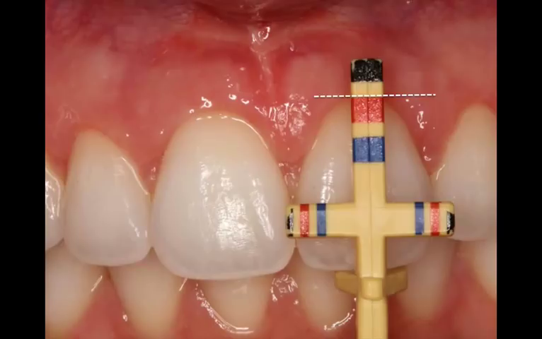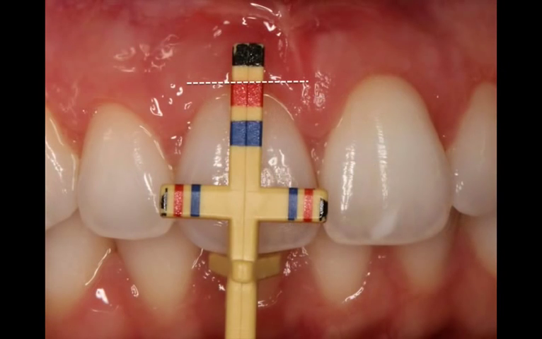Now, I went back with my proportion gauge, and I wanted to see how I did, and I'm looking at number 9. The width of the tooth is in between those two red lines, and the height of the tooth is all the way to the red line. So we have proper tooth proportion. And how about number 8?